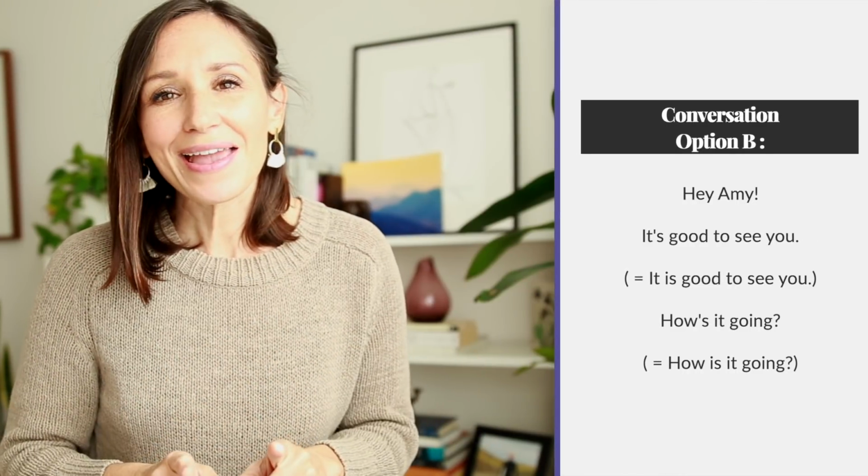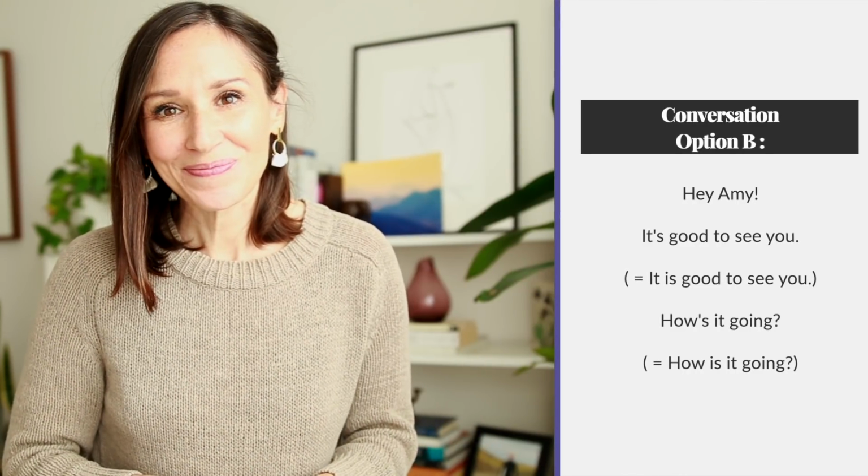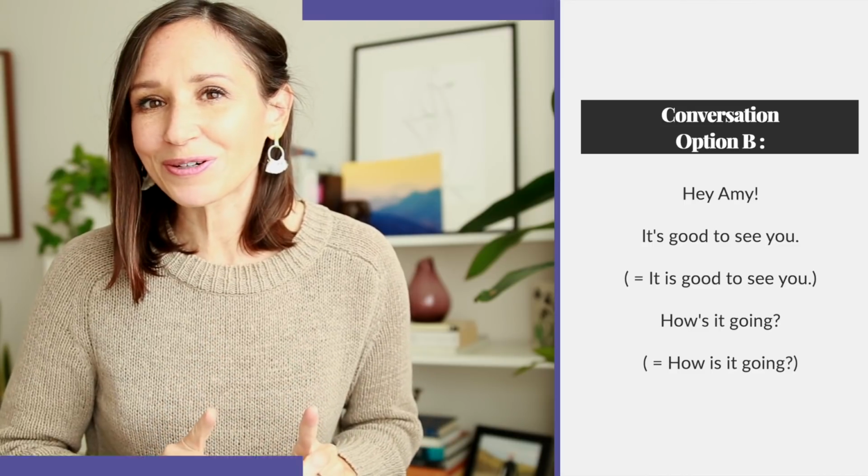When we use overly formal language with friends, neighbors, family members, and coworkers, it creates distance between us. It feels cold and strange. Using contractions changes that. It naturally makes our conversation more informal, casual. It feels open and more friendly. So instead of that distant, formal language at the coffee shop with your best friend, you could say, "Hey, Amy, it's good to see you. How's it going?" That sounds much better.